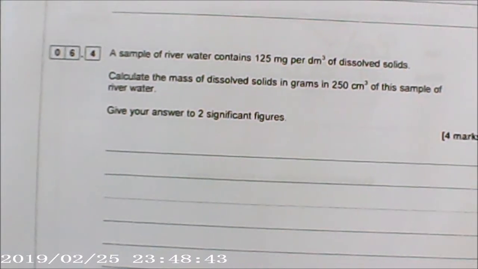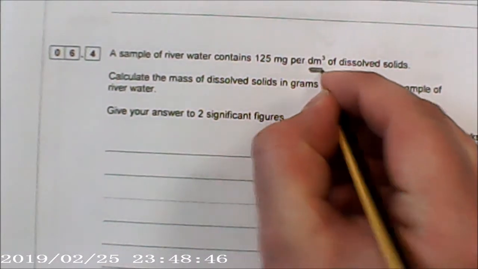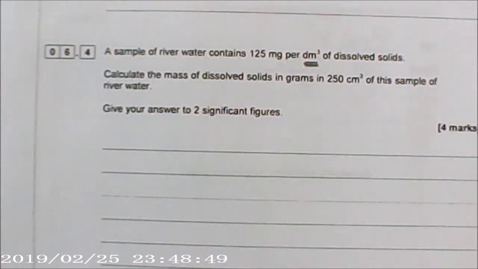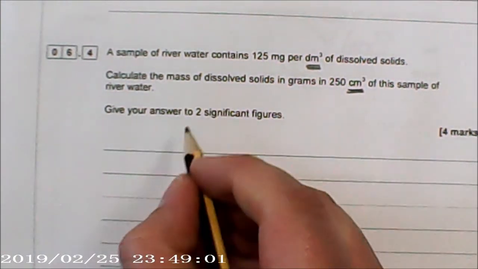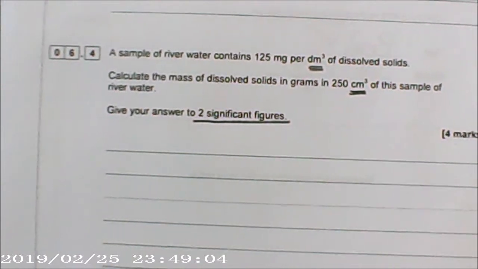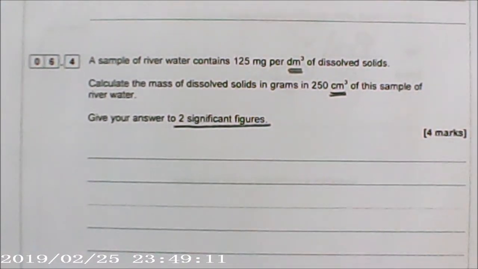Okay, next one, 6.4. A sample of river water contains 125 milligrams per decimeter cubed of dissolved solids. Calculate the mass of dissolved solids in grams in 250 centimeters cubed of this sample of river water, and give your answer to two significant figures. Right, so this is worth 4 marks. So if you're asked to do any calculations, look at the number of marks it's worth. This is 4, so there's going to be several things that you have to do.